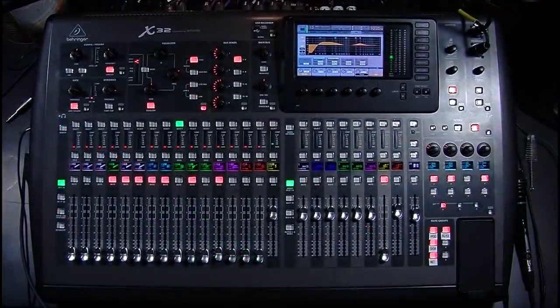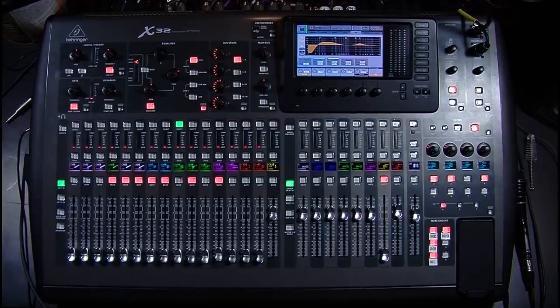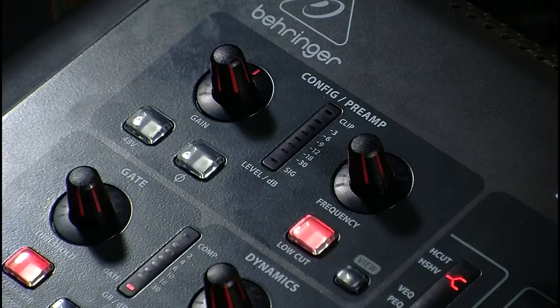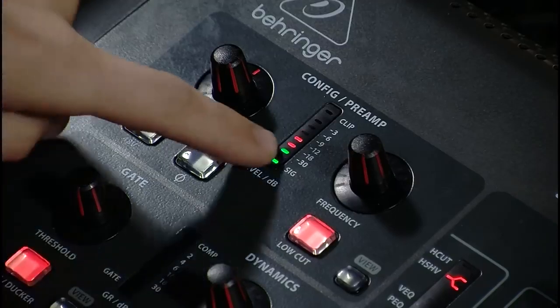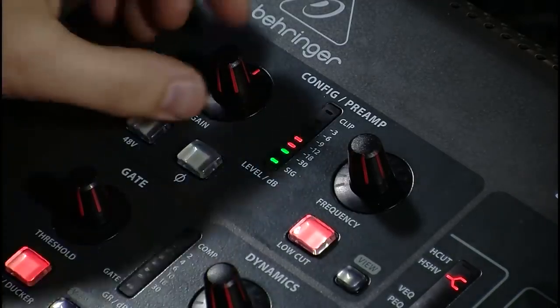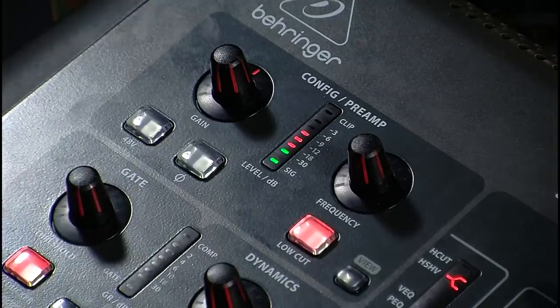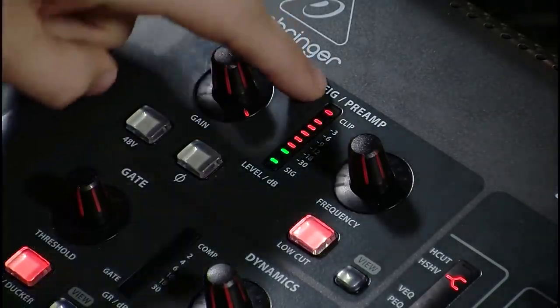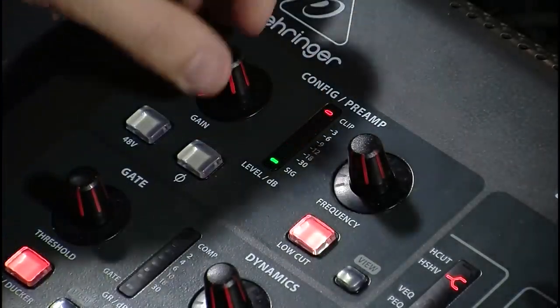All right, so back up to the preamp section here. We'll talk about setting levels to unity gain. All right, so let's go ahead and get some music going here. All right, so we can see that we have some level here. Now, our gain is going to be adjusting how much we're going to be amplifying that signal. So we can either amplify it a whole lot or very little.